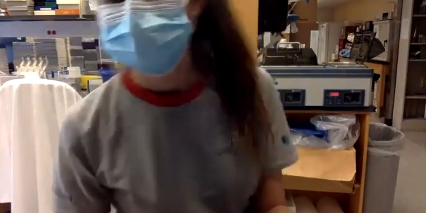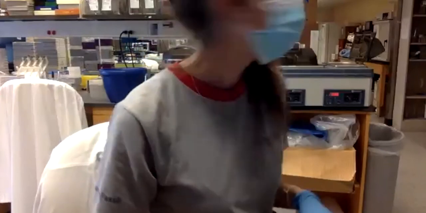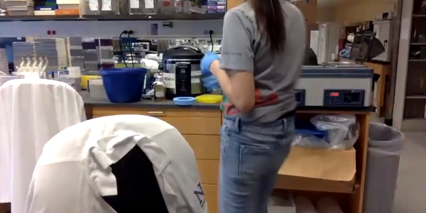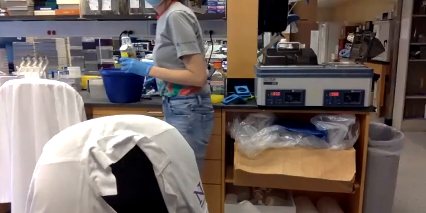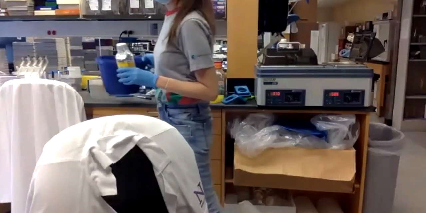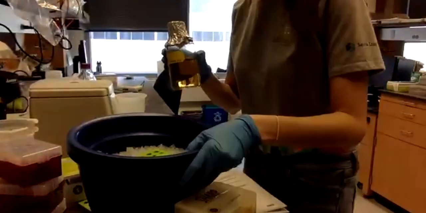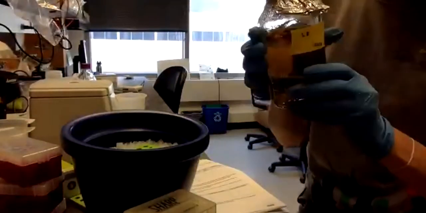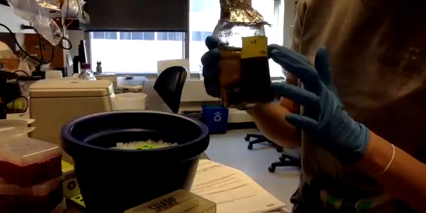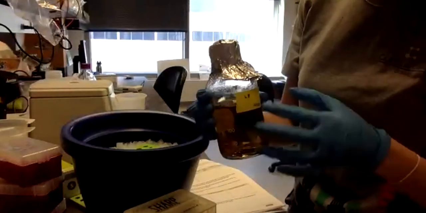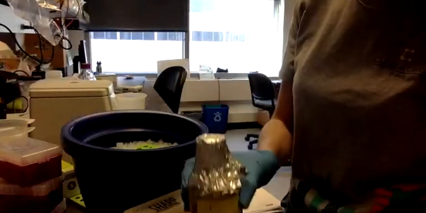Okay, I will add the media to the bacteria. This is LB media, which means LB broth, which is just like a lot of food for bacteria.